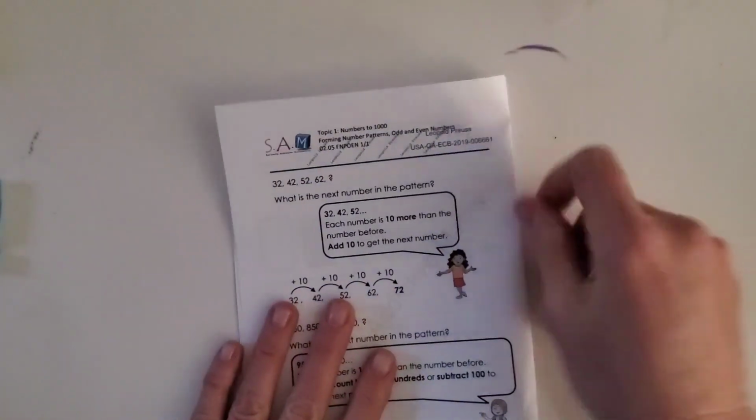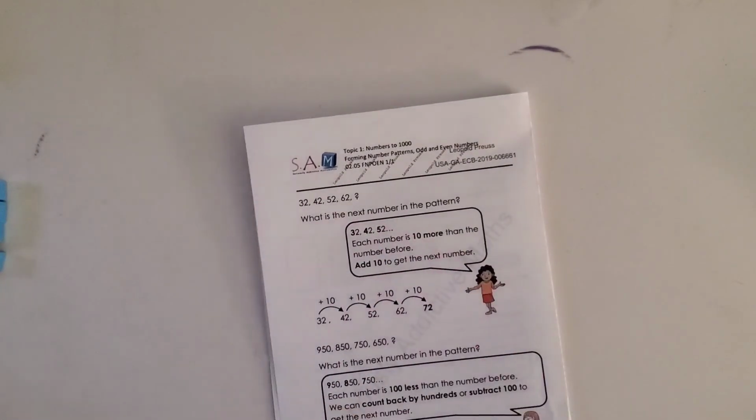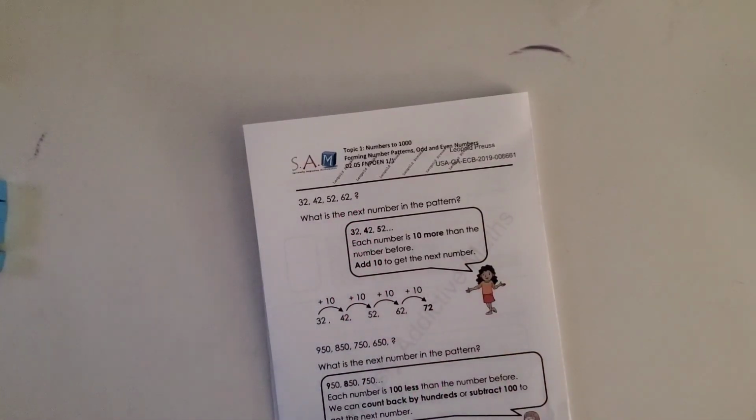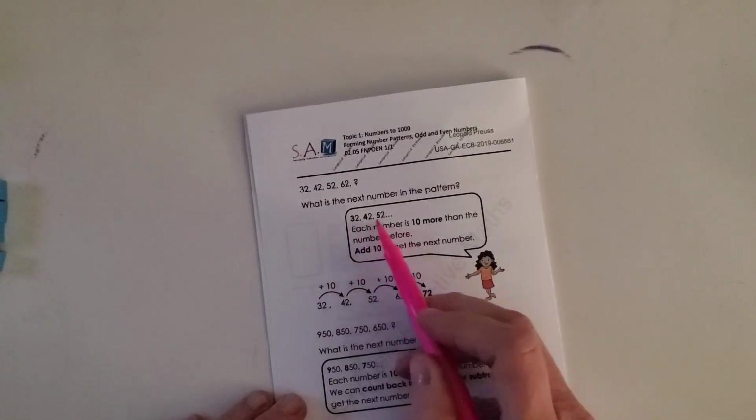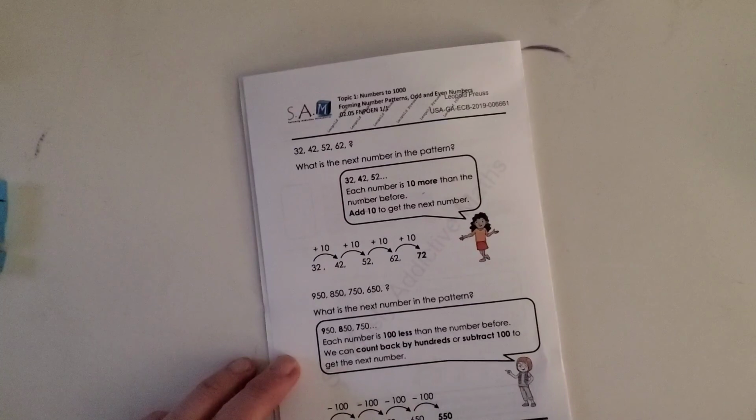And it says, and this is a number pattern. So it says 32, 42, 52. So just give yourself a moment to think about the patterns there. Okay, so what would be after 42? I mean 52, 62. What would be after 62? That's right, we would have 72. And in this case, we are counting by tens. So 32, 42, 52. Each number is 10 more than the number before. Add 10 to get the next number.